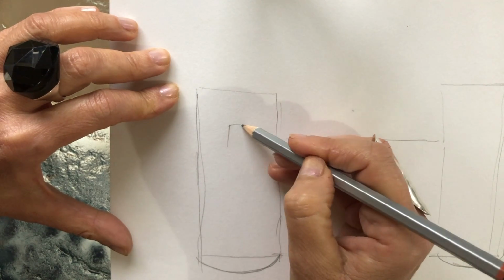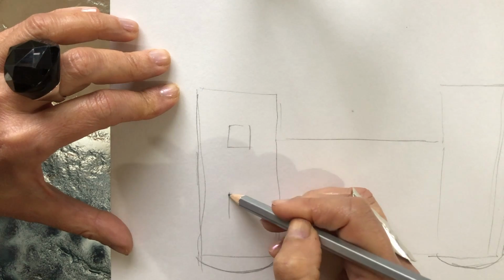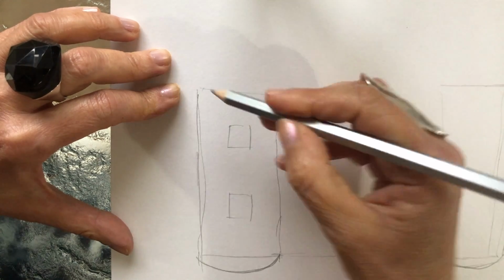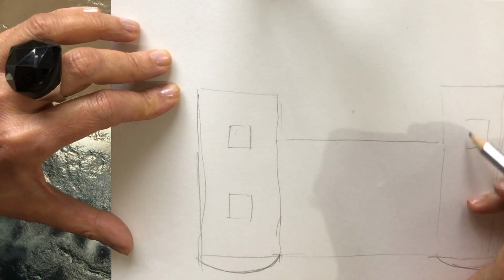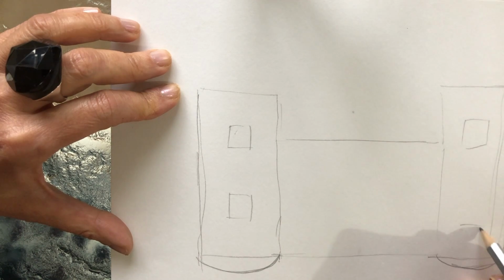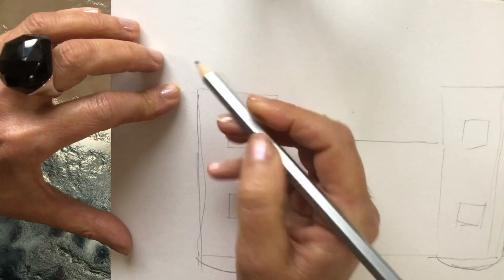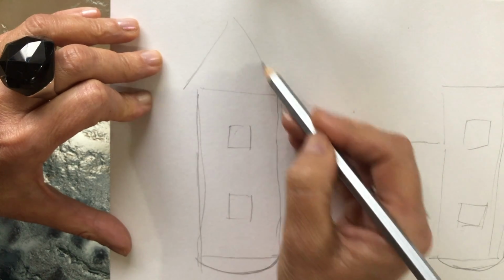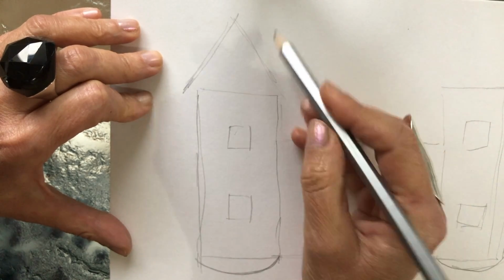You may want to add little windows like so to your castle. Try to line them up. 1, 2. Now with this castle, we're going to add triangles up the top. So these are the points.